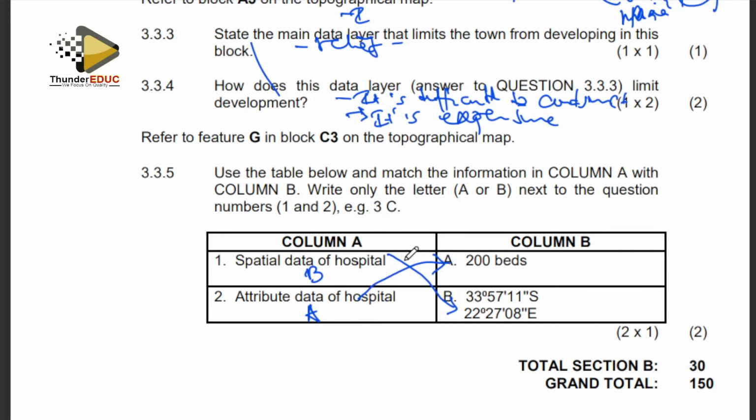You remember spatial is location. Location, we are using coordinates. So this one goes here. Attribute, further explanation of a geographical feature. Take an example, a school. If it's a school, it will be located where? Let's say 36 Goldman, Rodport or Florida. Is it a mixed boys and girls? You are giving further information about the geographical feature. It becomes attribute. Okay, so I think we are good with that.